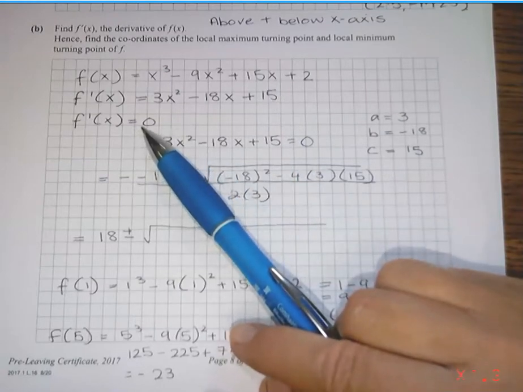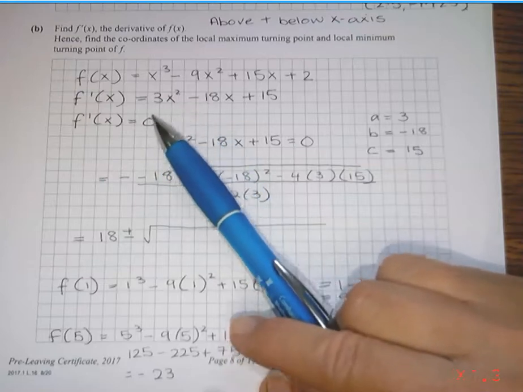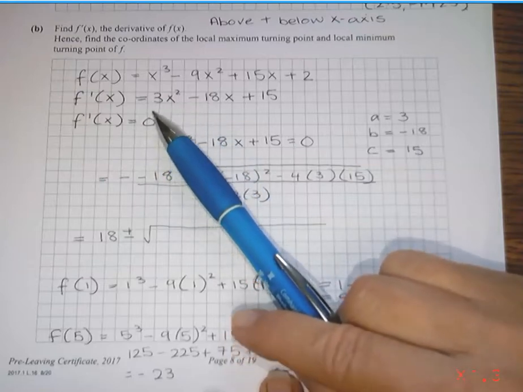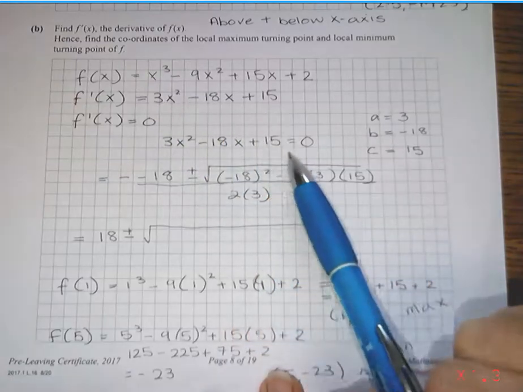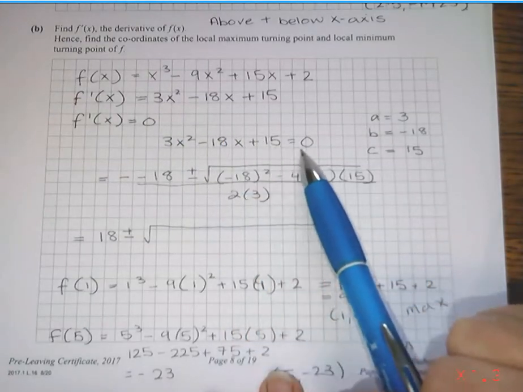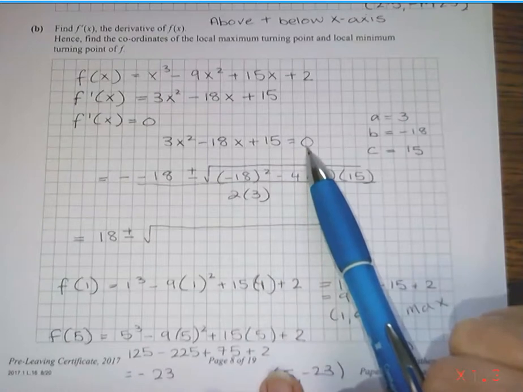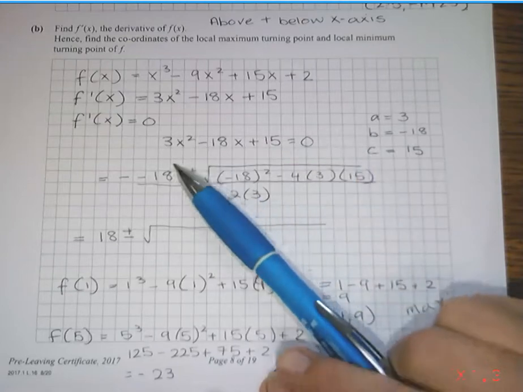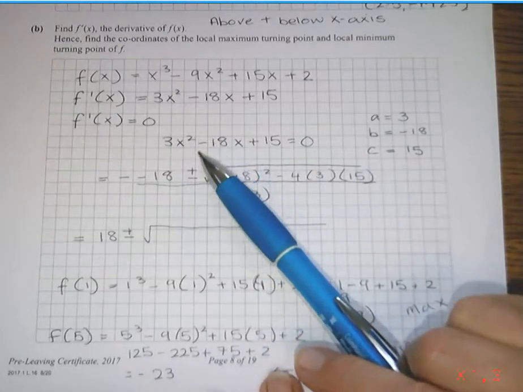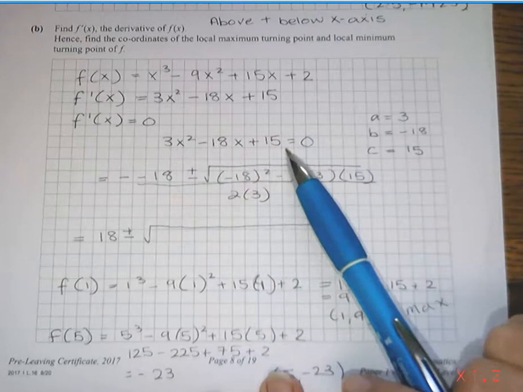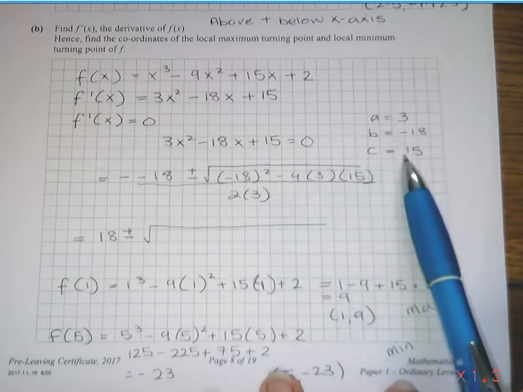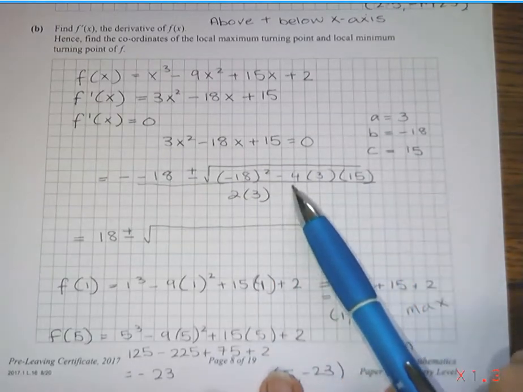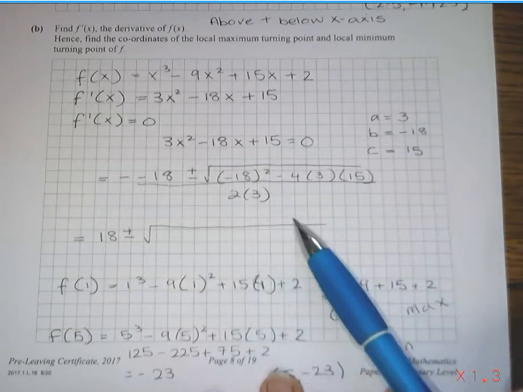Okay, it asked you to find the local max and min, so after you differentiate it, you then let it equal to 0. So let your answer for the differentiated bit equal to 0, and what you're meant to note is that you have a quadratic equal to 0, so that means you can use your minus b formula. So write down what a is. So a in this case is 3, b is minus 18, and c is 15. All right, so write them all down nice and clear, plug them into your formula for the minus b, and then work them all out. Okay, I haven't worked them out because I didn't have the calculator.